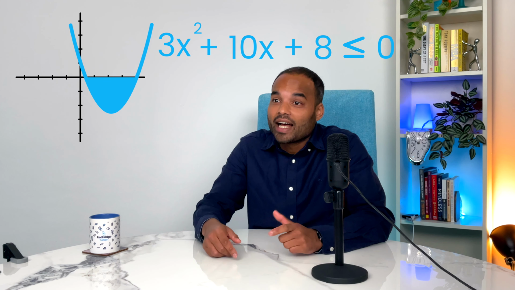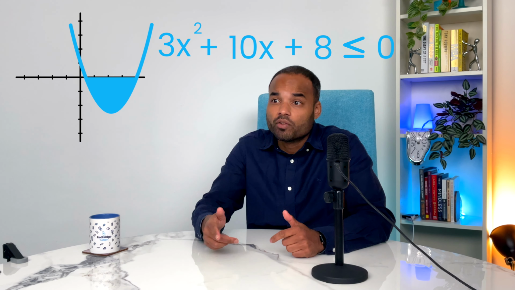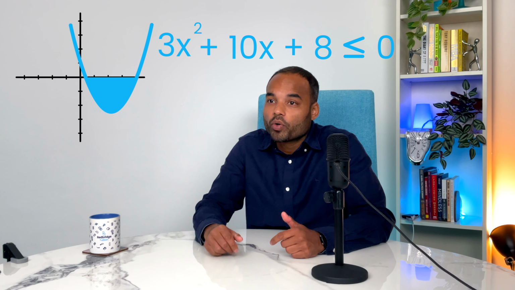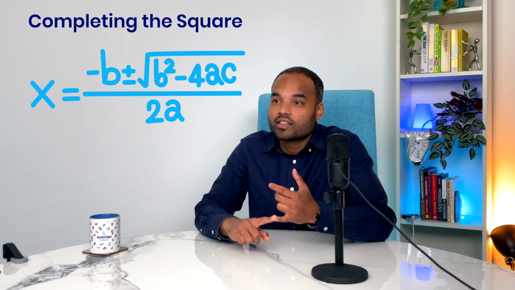Number 7, quadratics. Now, quadratics is quite a big topic, so there's several things that you need to know. 1, make sure that you're able to deal with quadratic inequalities. 2, make sure that you're able to sketch quadratics and graph them and know the various different points on a quadratic graph, i.e. the roots, the solutions, turning points. Make sure that you're able to solve quadratic equations by either completing the square, using the quadratic formula, or factorizing.